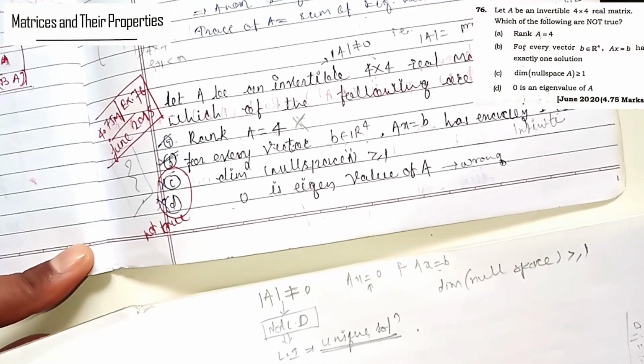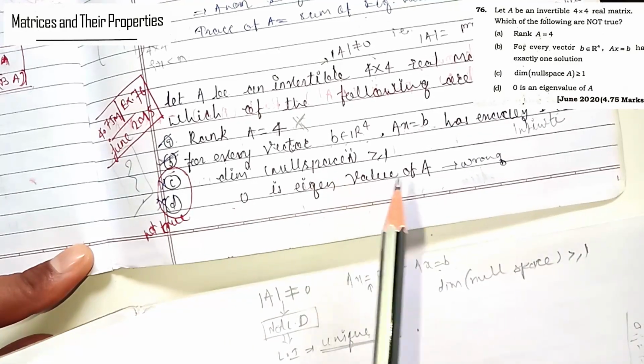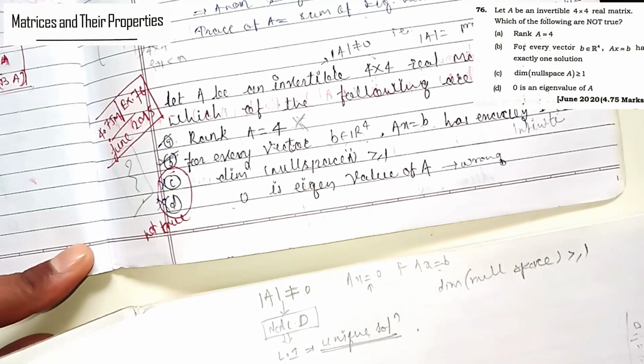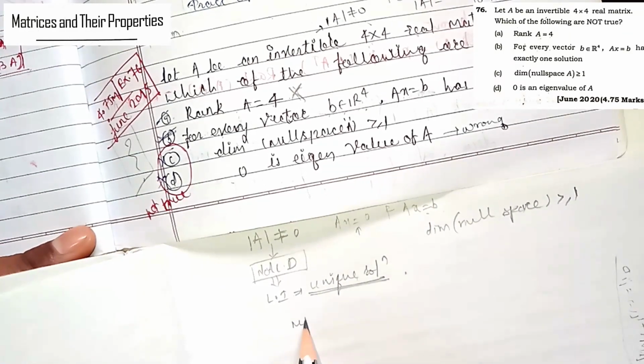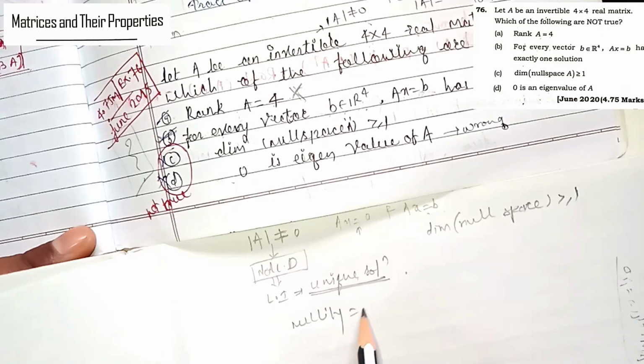And what is Sylvester's law? It says that dimension is equal to rank plus nullity. So the dimension can be written as the dimension of the rank space plus the dimension of the null space. That means null space means nullity, and we have to find out the nullity here.